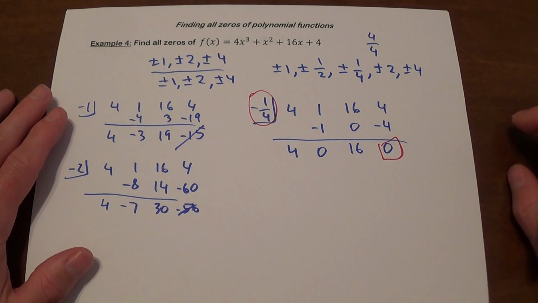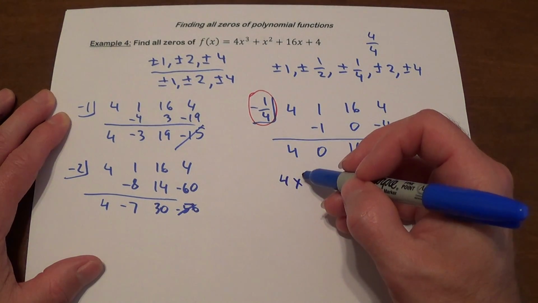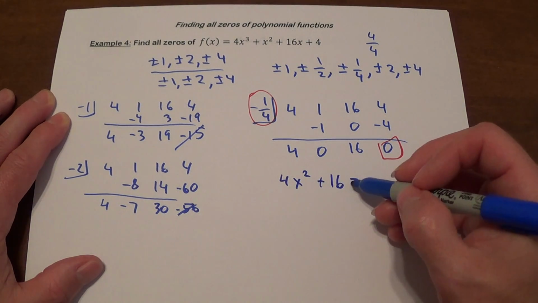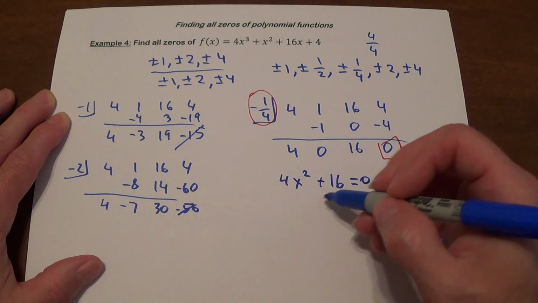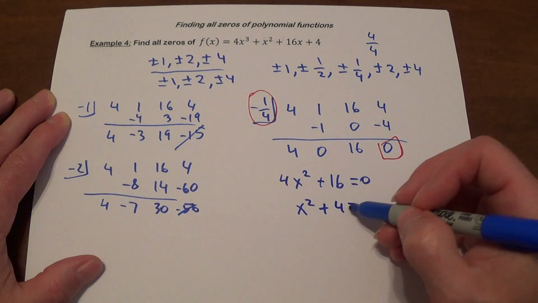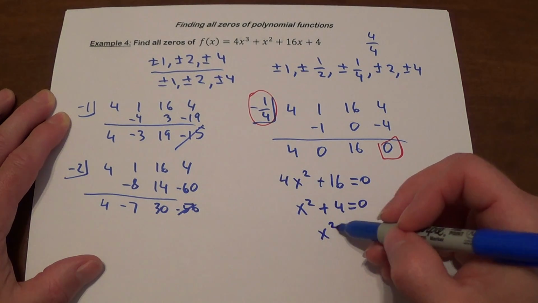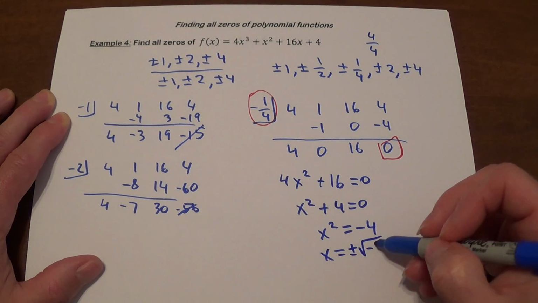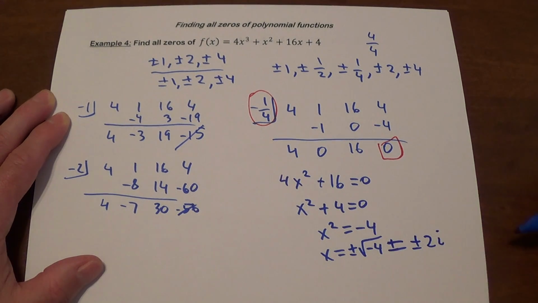I was lucky because I already knew what the answer was. So we have 4x squared plus 16 equals 0, right? And this is something I can divide everything by 4, so x squared plus 4 equals 0. We can solve this equation by using the square root property. x squared equals negative 4. x equals plus or minus the square root of negative 4, which is going to give you plus or minus 2i.